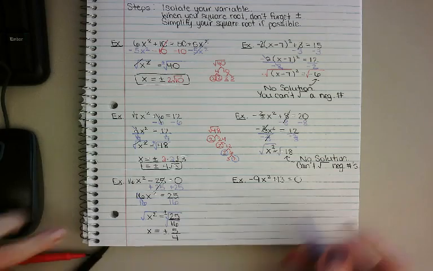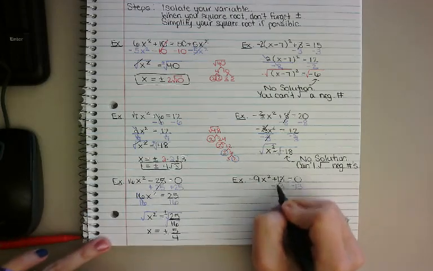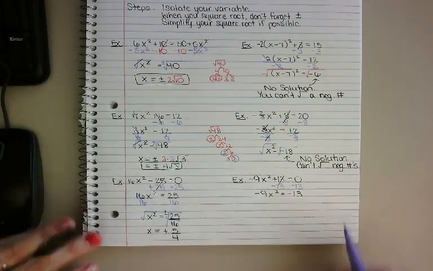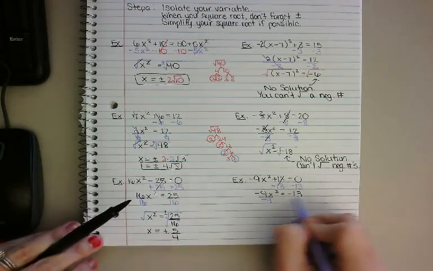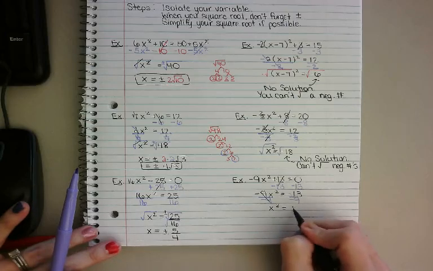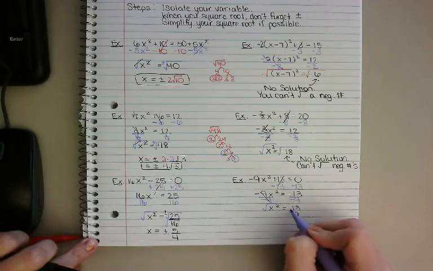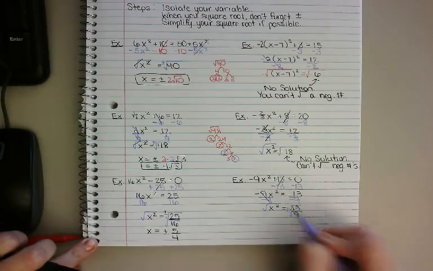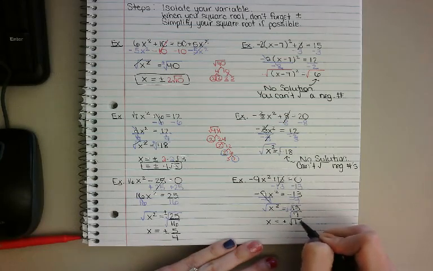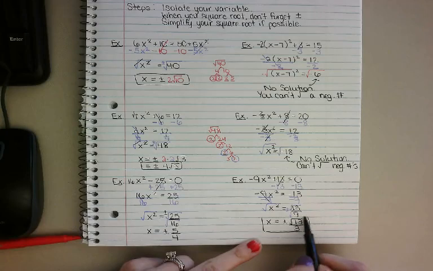Okay, let's look at the last example. Subtract 13. We get negative 9x squared equals negative 13. Divide both sides by negative 9. So we get x squared equals 13/9. Then we're going to square root both sides. Don't forget our plus or minus. However, on this one, square root 13 does not simplify, but the 9 does. So I get plus or minus root 13 over 3.